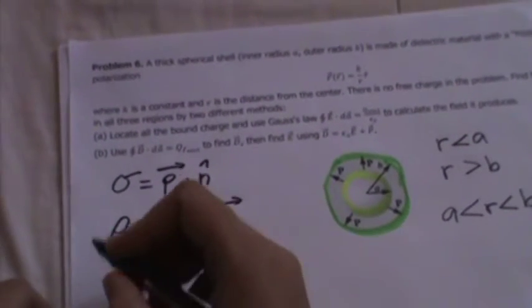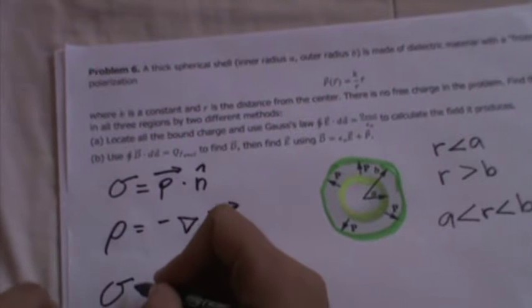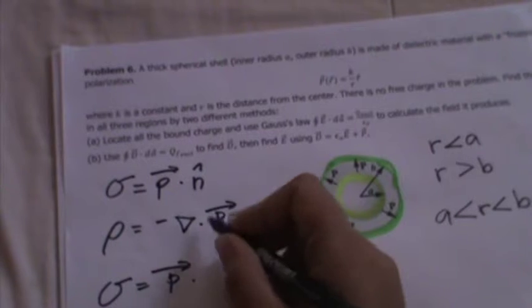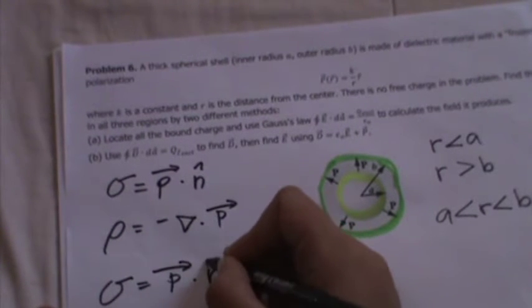So we'll have this condition: sigma equals vector P dot unit vector n.